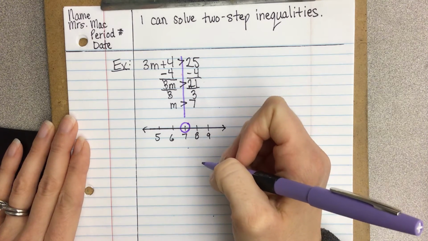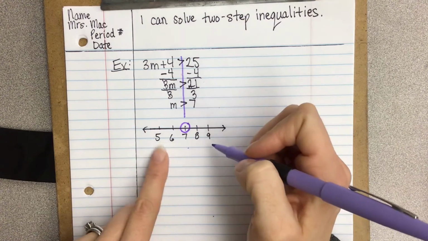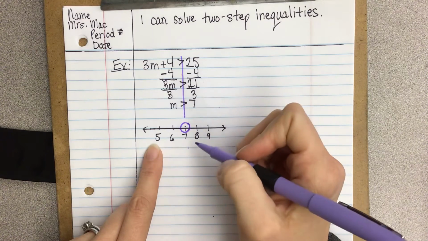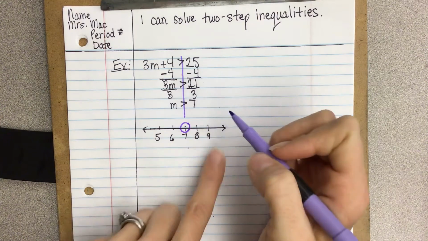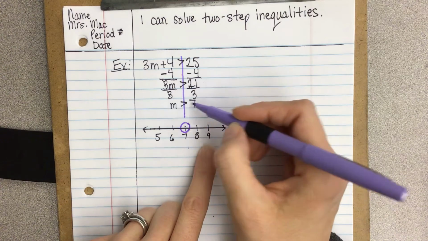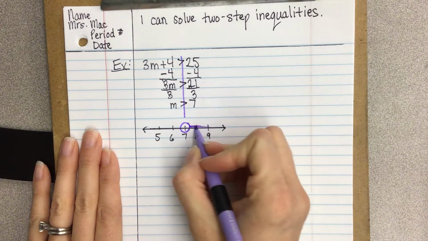Now, if you're not sure which side to shade, I would recommend plugging in some numbers on either side to see. So let's try 5. Is 5 greater than 7? No. So it's probably this side over here. Let's double check though. Is 9 greater than 7? Yes, it is. So we're going to shade this side over here.